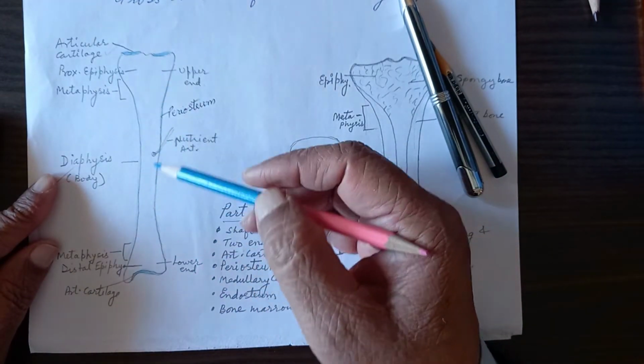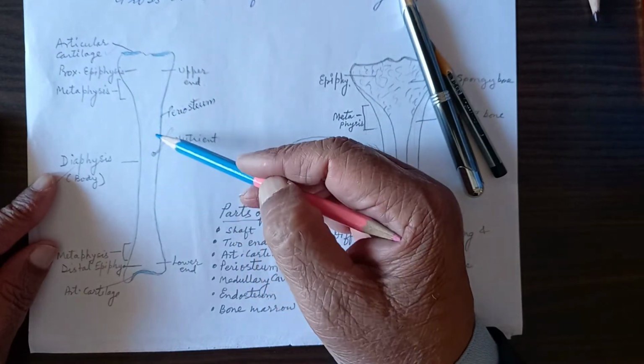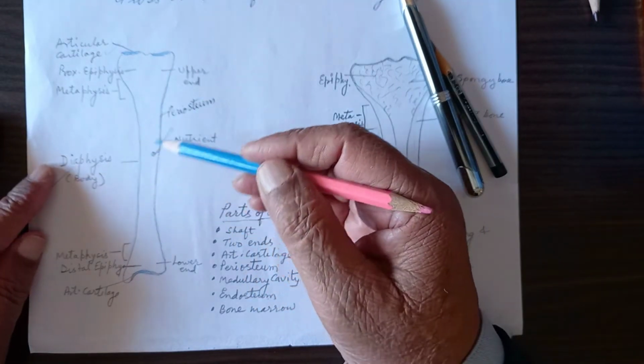If you see a living long bone, then you will see that there are many blood vessels and nerves entering and veins coming out.